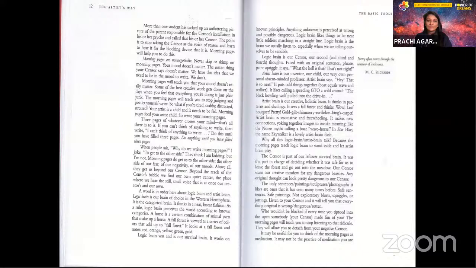So write your morning pages. Three pages of whatever crosses your mind. That's all there is to it. If you can't think of anything to write, then write, I can't think of anything to write. Do this until you have filled three pages. Do anything until you have filled three pages.